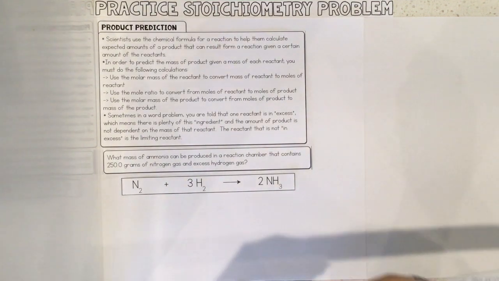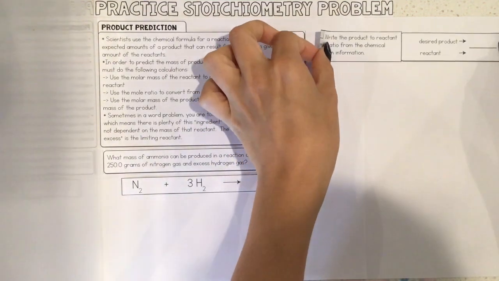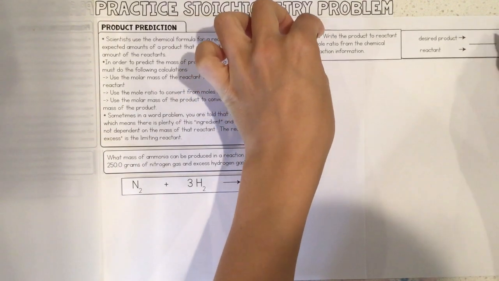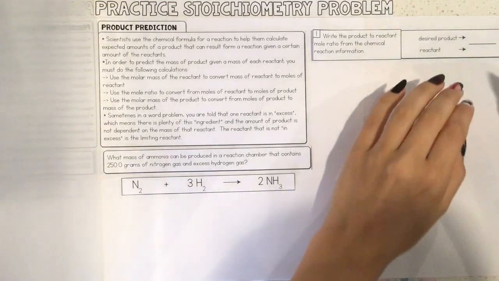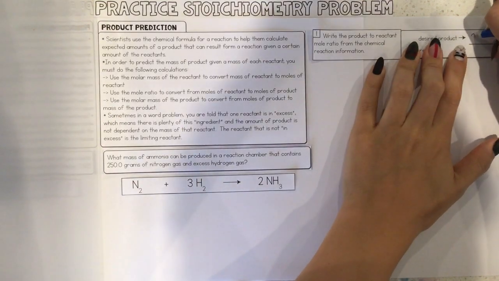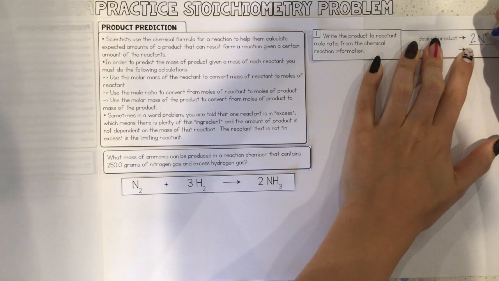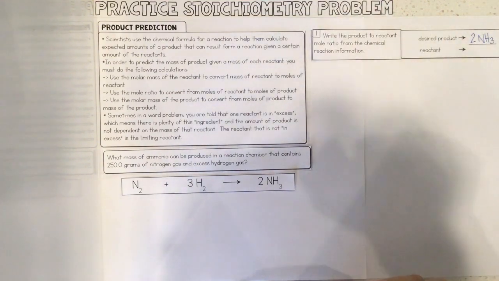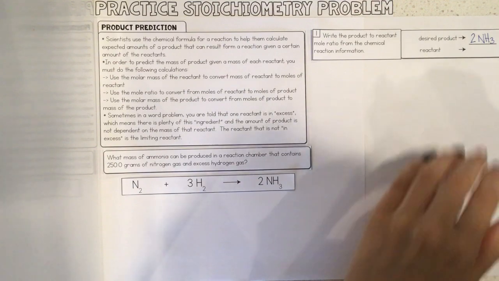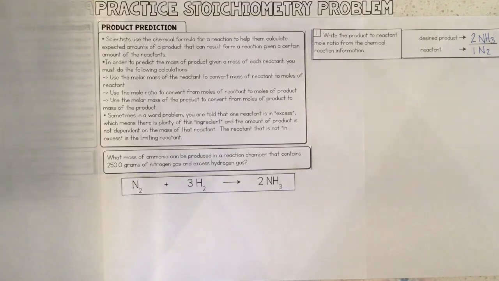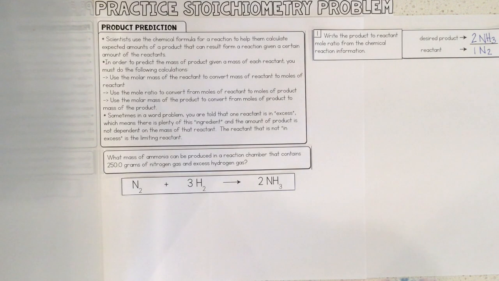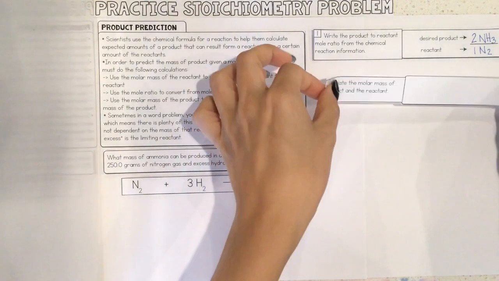Again, we're going to write the product to reactant mole ratio from the chemical reaction information. Our desired product, ammonia, and the reactant of interest, nitrogen, and that is our mole ratio that we're interested in. Remember, this is a mole ratio, so we can't just take 250 grams and multiply it by 2, where we use molar mass.